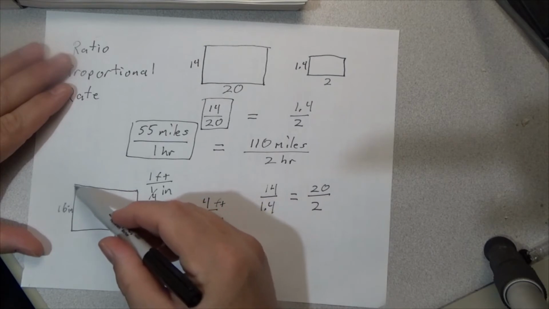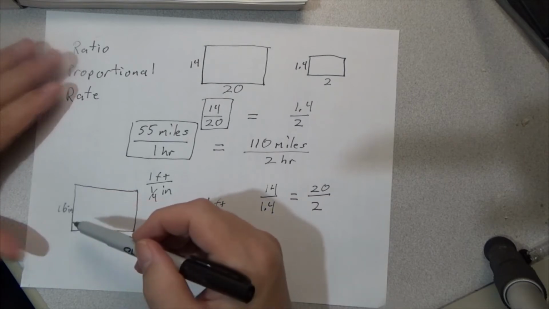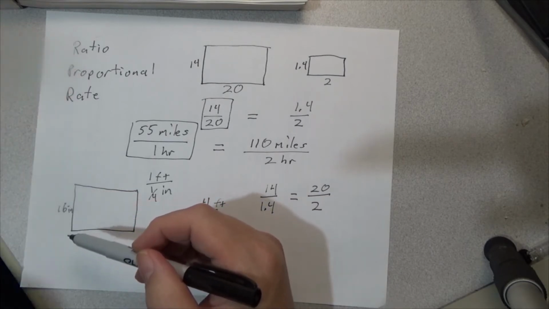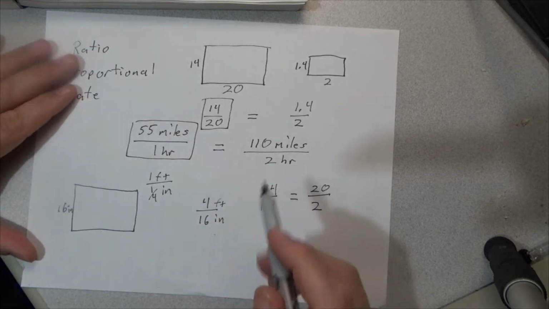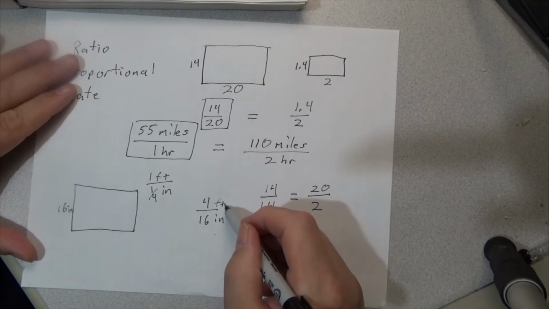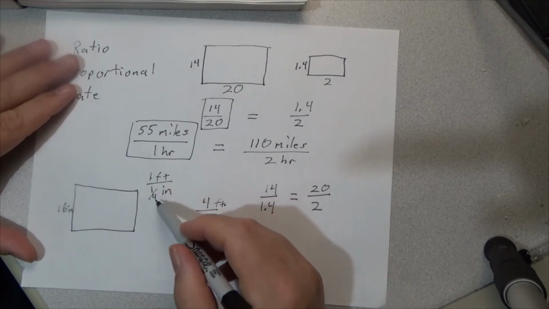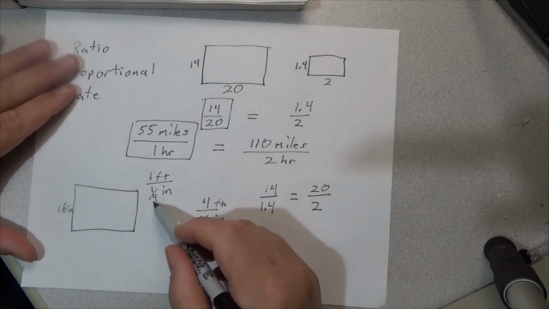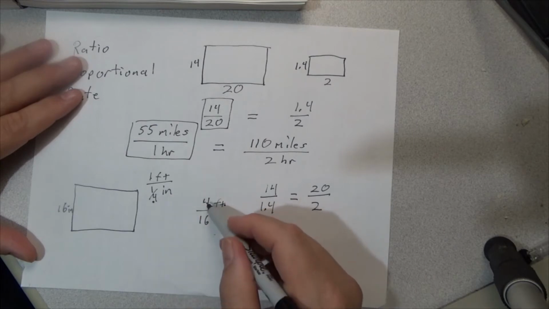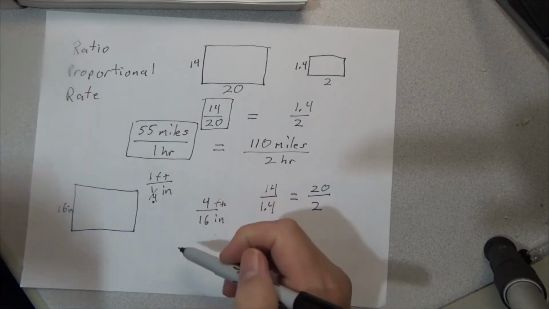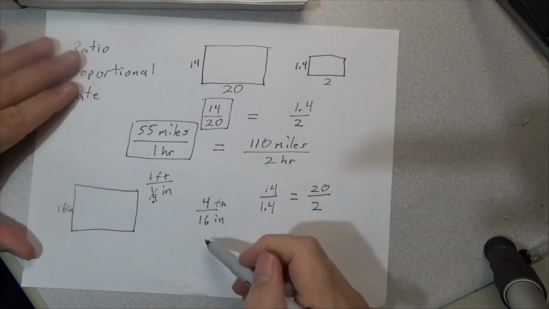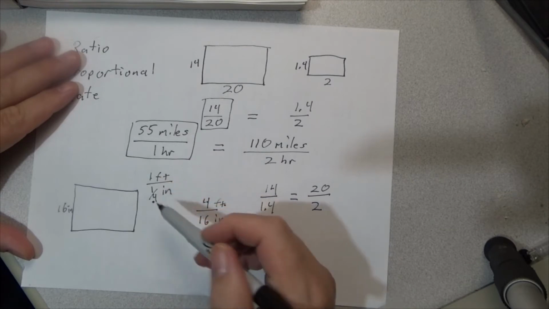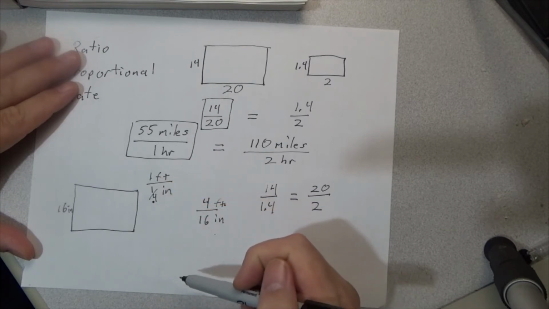So if you've got a wall here that is 16 inches on the drawing, that means it would be 4 feet in real life. So 1 over 1/4 or 0.25 is the same as 4 over 16. We're talking about feet to inches, feet to inches. 4 feet to 16 inches is the same as 1 foot to 0.25 inches.